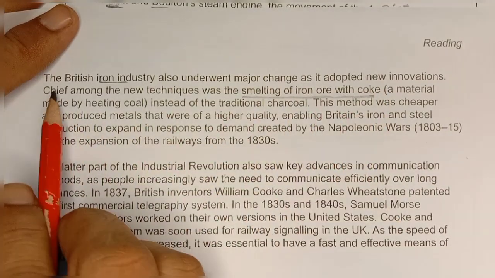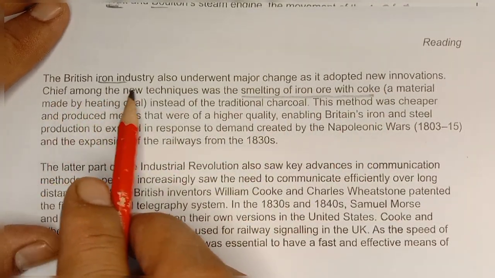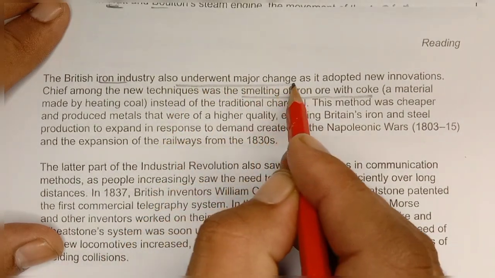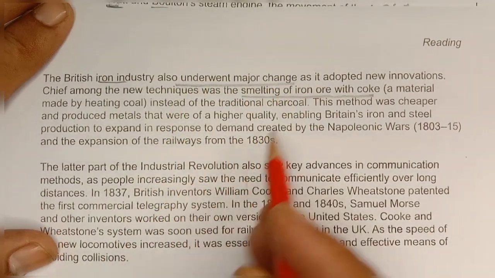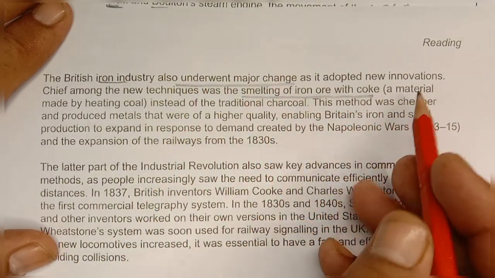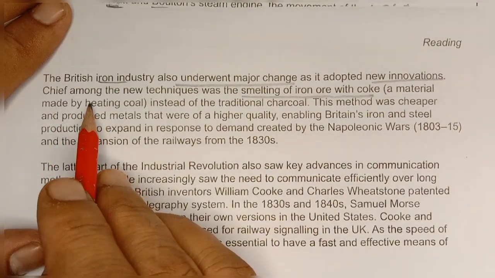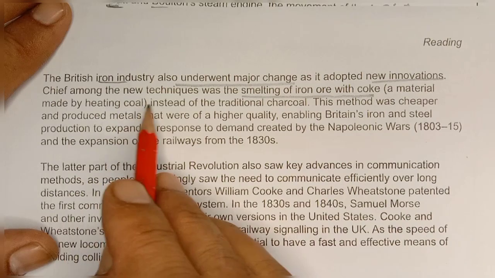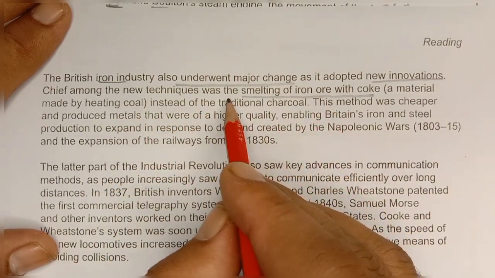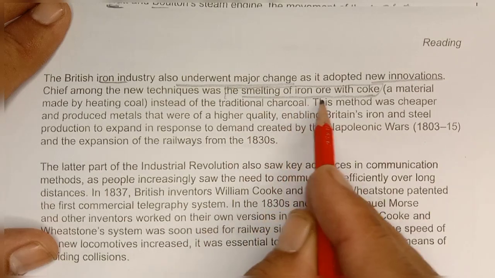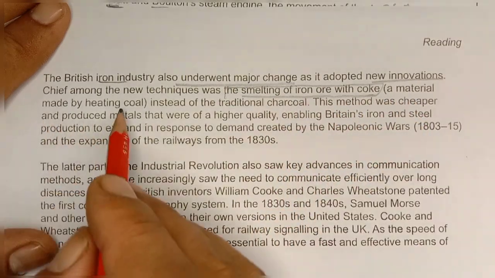Now, the British iron industry also underwent major changes as it adopted new innovations. New innovations were brought to it. Chief among the new techniques was smelting of iron ores. You can say this is the major invention. Smelting of iron ore with coke, a material made by heating coal.